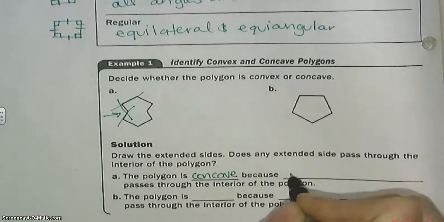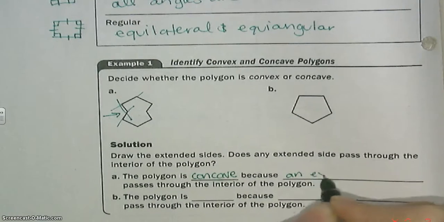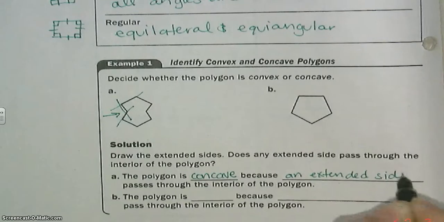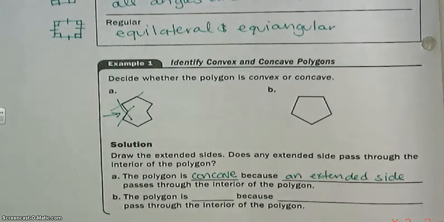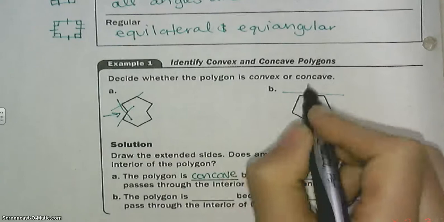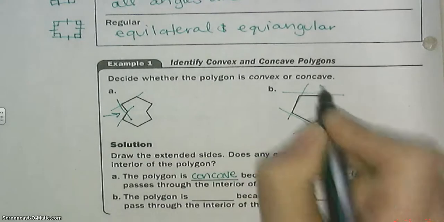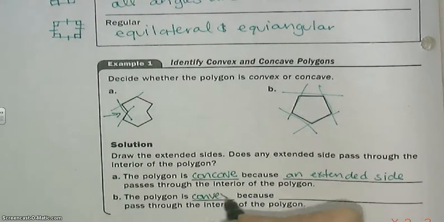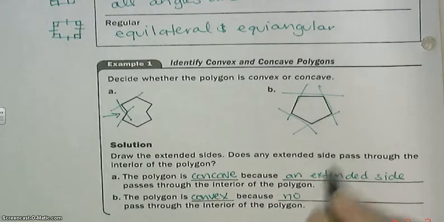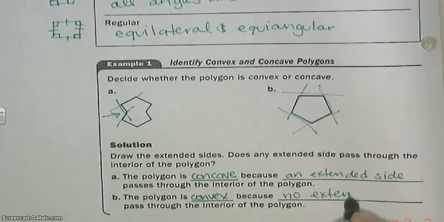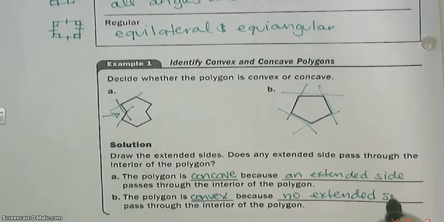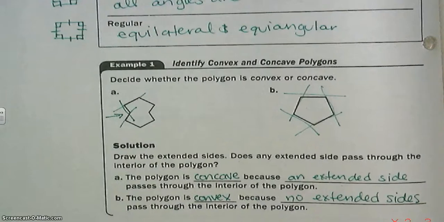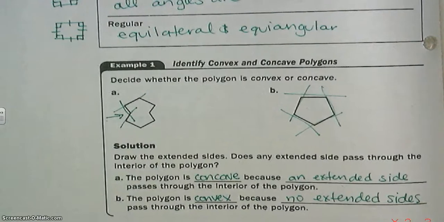All right, because an extended side passes into the polygon. Now this shape, if we draw all the sides, they never go in. So this is convex because no extended sides pass through the interior of the polygon.